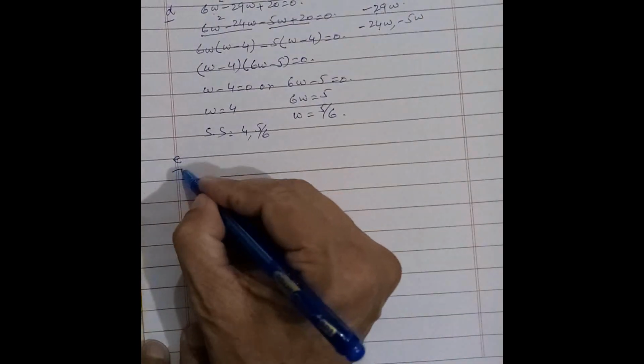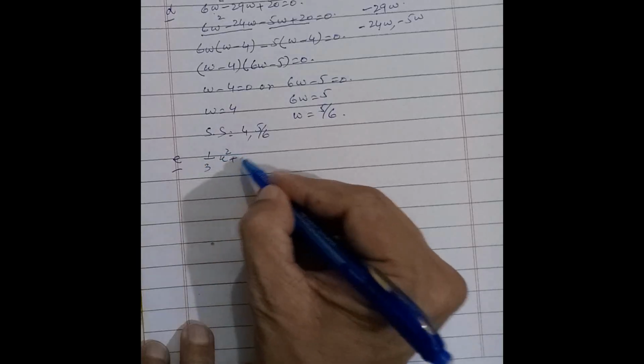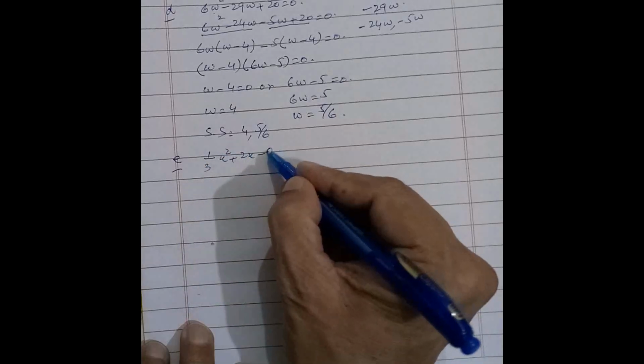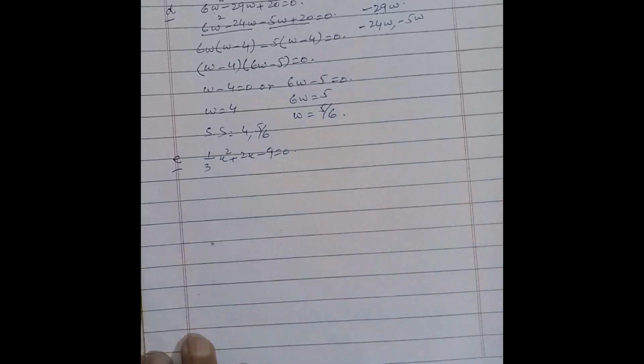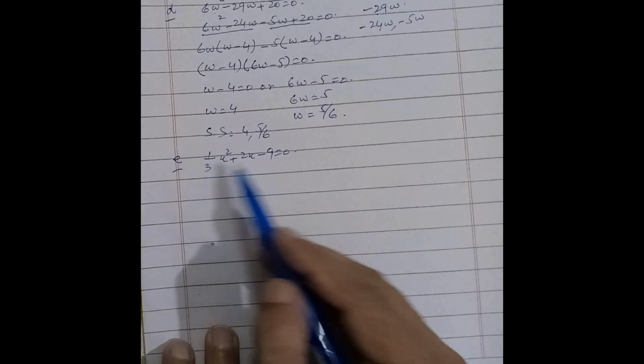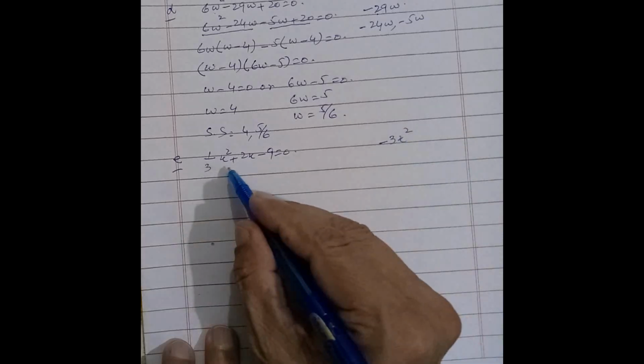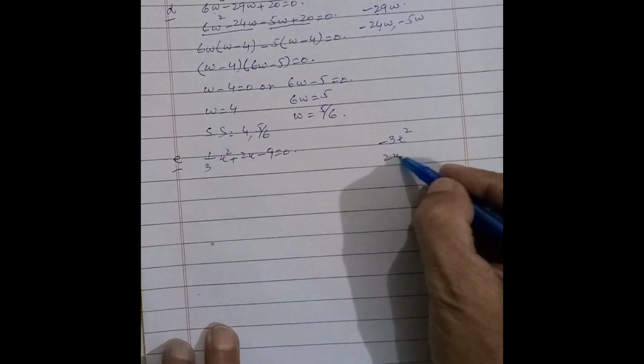Next, the E part, in which 1 over 3 x square plus 2x minus 9 is equal to 0. First, we multiply these two values. We get 1 over 3 multiplied by 9. We have minus 3x square. And the middle value is 2x.